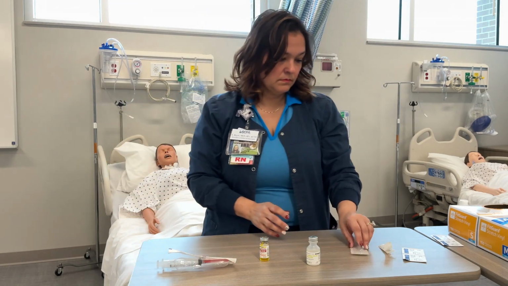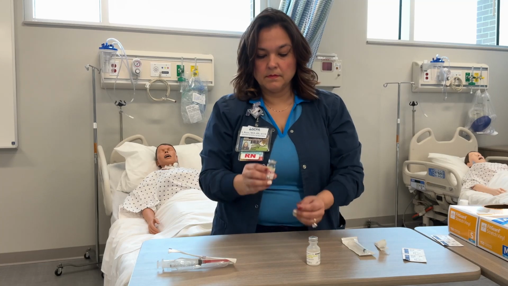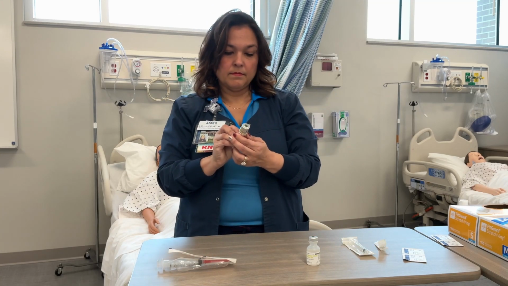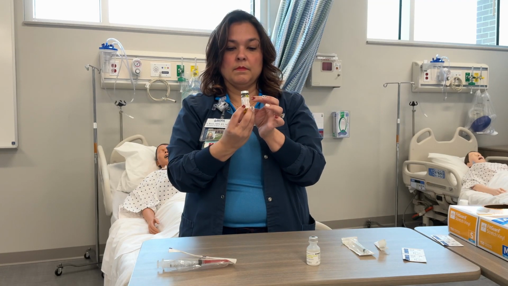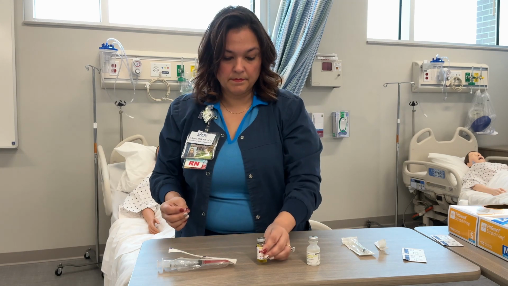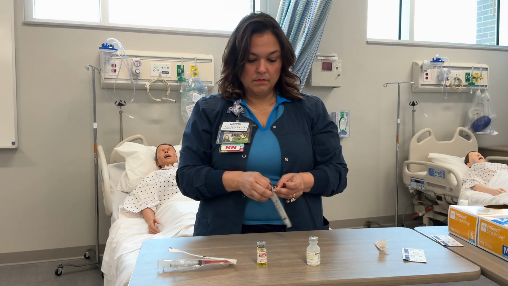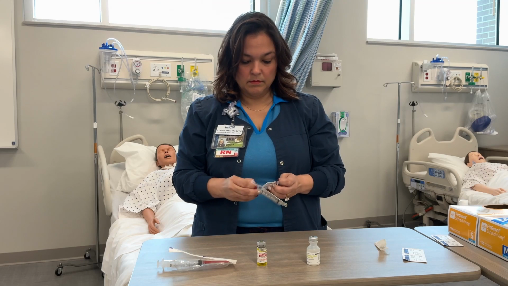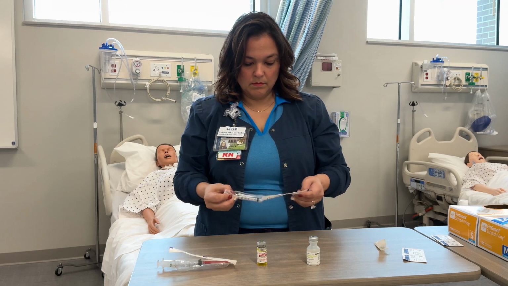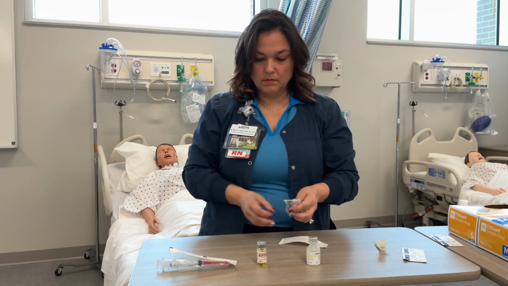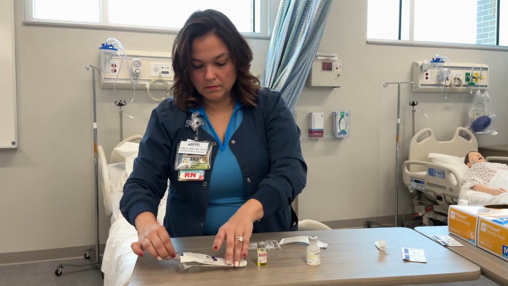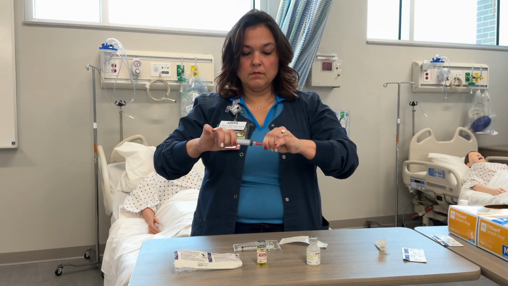Now we have to know what dose we're going to be giving to our patient, okay? So the first part was that we reconstituted it correctly. Now we put 5.6 milliliters in here, yielding a total of 6 milliliters of medication, each milliliter containing 500 milligrams, okay? So we're only going to draw up 1 milliliter, which is 500 milligrams to be given.